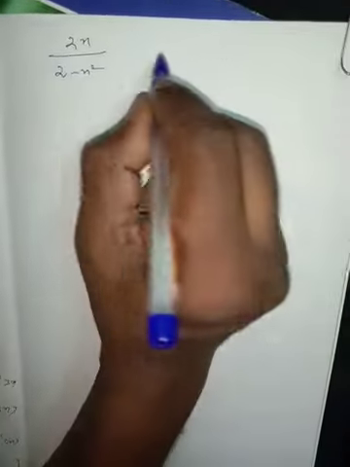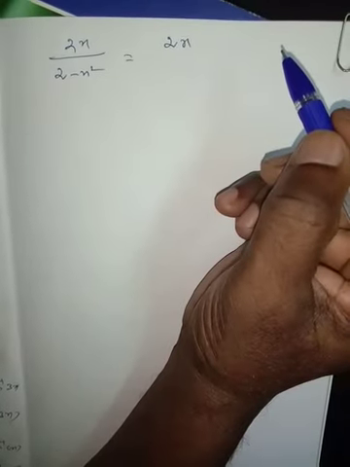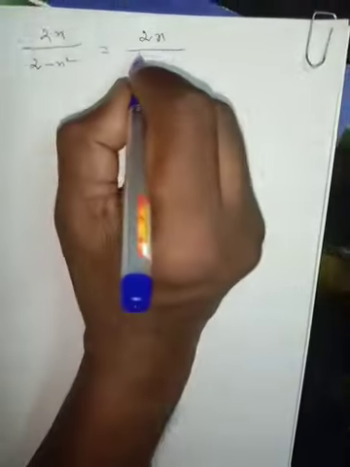is equal to 2x divided by 1 plus 3x square.